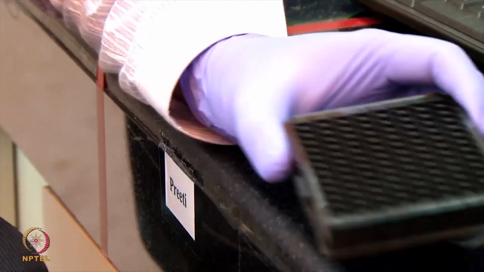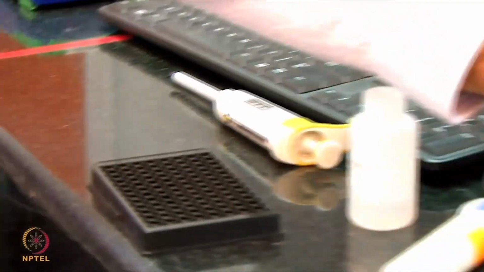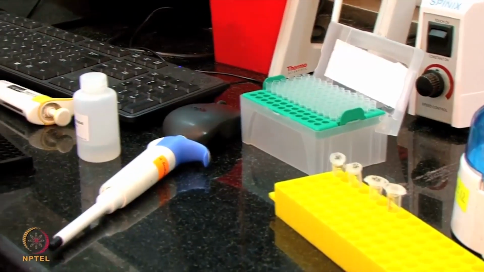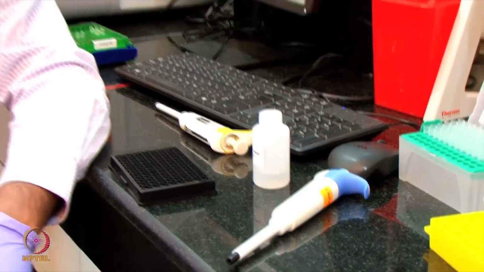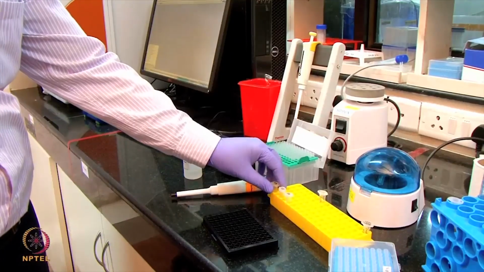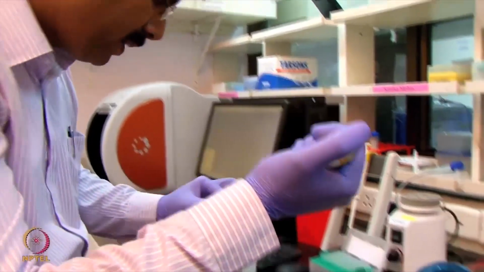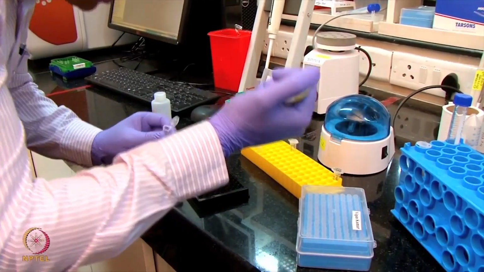Now I am going to add the unknown samples. We have 3 unknown samples here, which I am going to put in B3, B4 and B5. With these 3 unknown samples, we are going to determine the concentration of the unknown apolipoprotein using the standard. Now I am going to add the 3 unknown samples here. I am going to place at B3 the sample number 1.